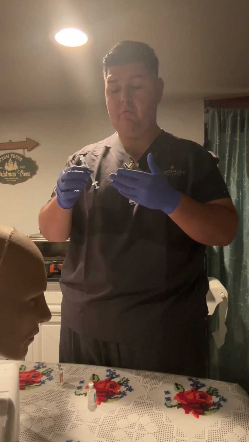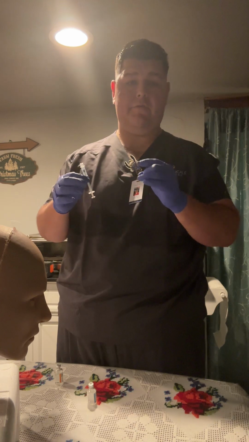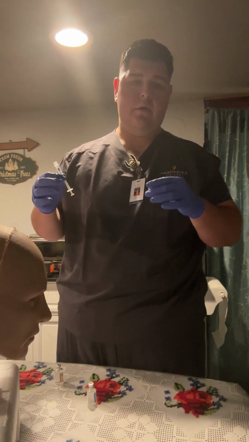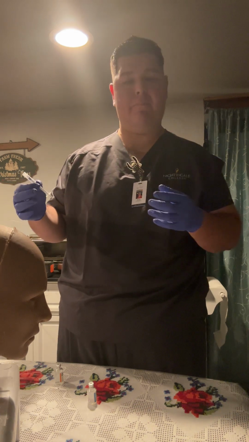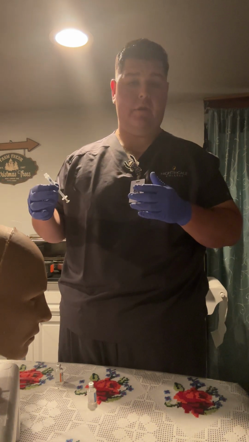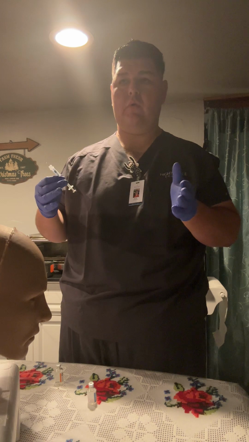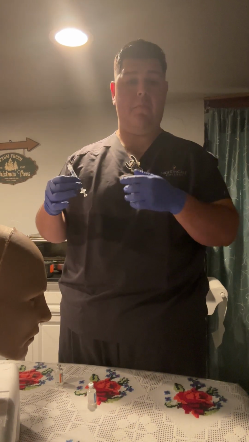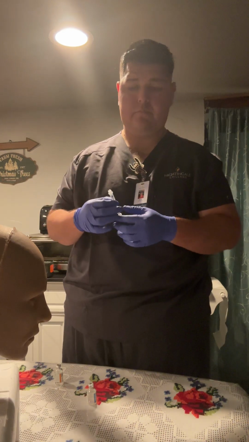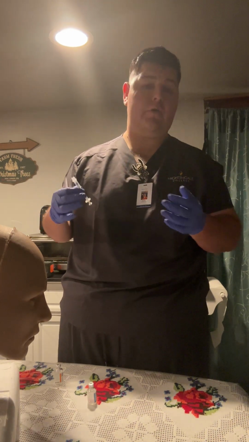If there's any bubbles, I wanted to reiterate that and point that out. If there's any bubbles, I can flick it, or push the insulin. Well, in this case, I can't push it because I have the other insulin in. I don't want to cross them in the same vial, but I can just tap the syringe to get the air bubbles out. I didn't see any air bubbles in this circumstance, so I didn't do any of that.